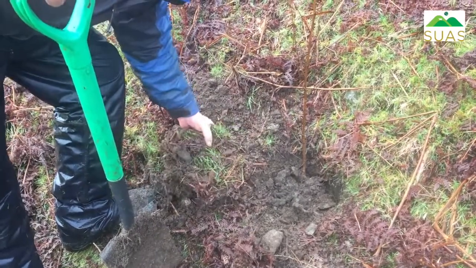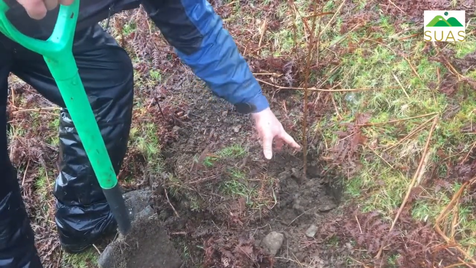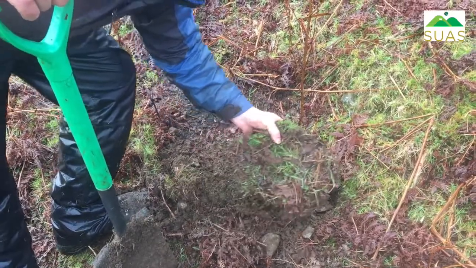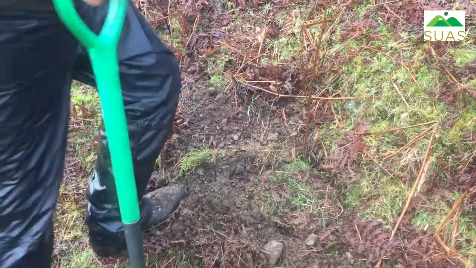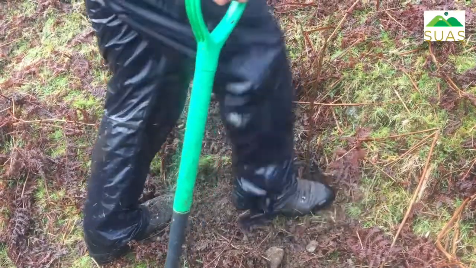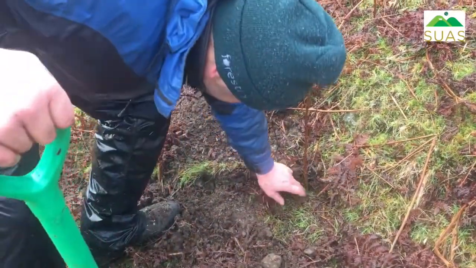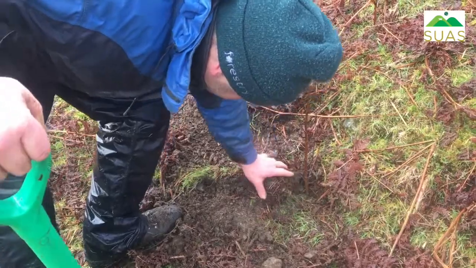At this time we don't need a slit because the tree's found itself naturally on the edge of the pit. So I'm just going to place that back down. I'm going to tread it in. And there's our root collar. Do you see it just at the ground level there?